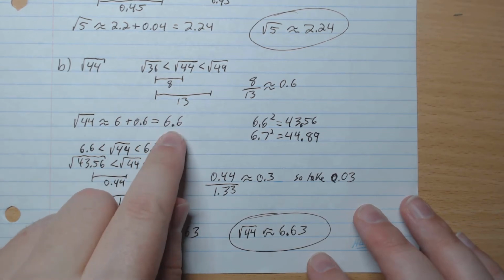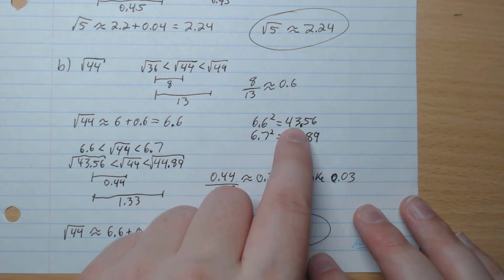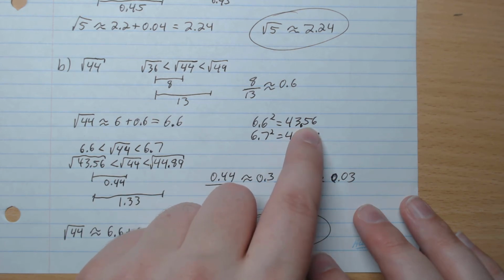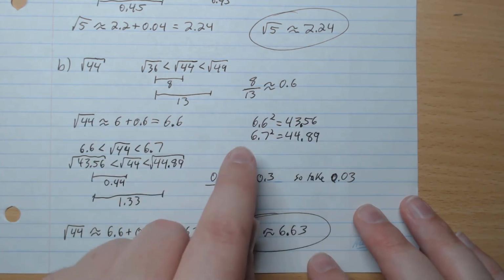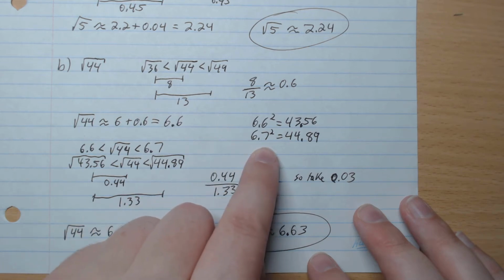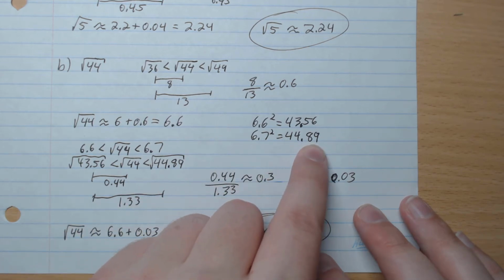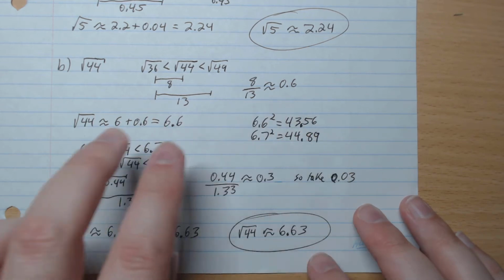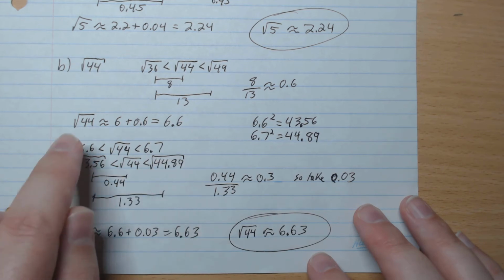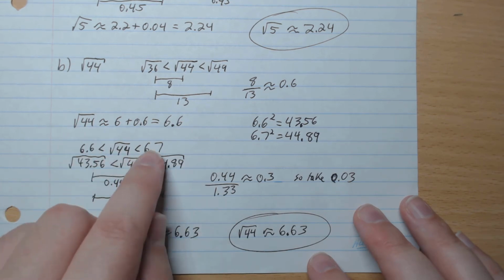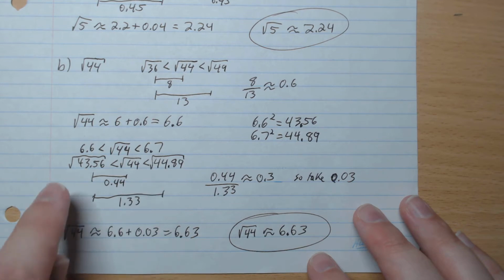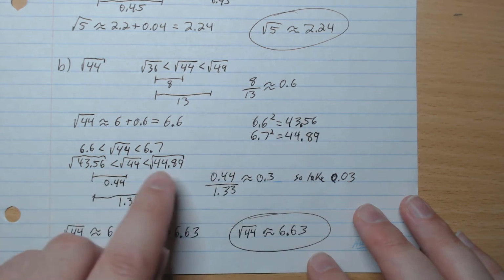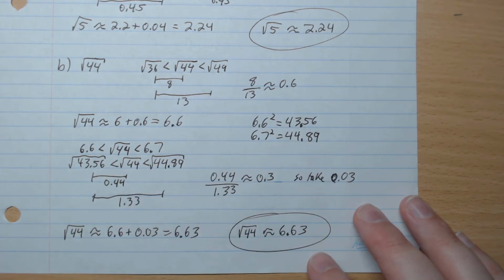So we're taking our 6.6 and we're squaring it, giving 43.56. So it's less than 44, so we add 0.1. 6.7 squared is 44.89. These are the numbers we're interested in. So 6.6, root 44, and 6.7. Root 43.56 and root 44.89, like that.